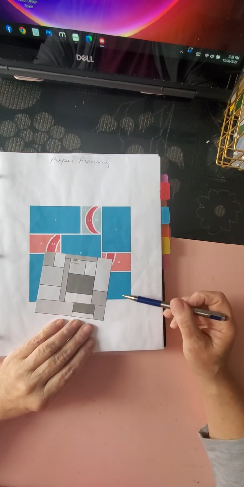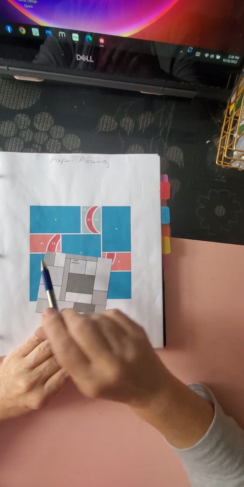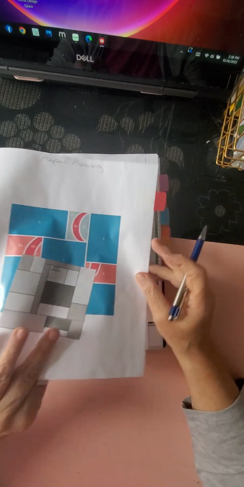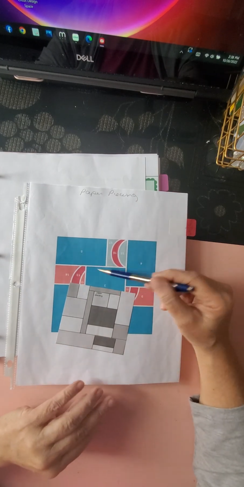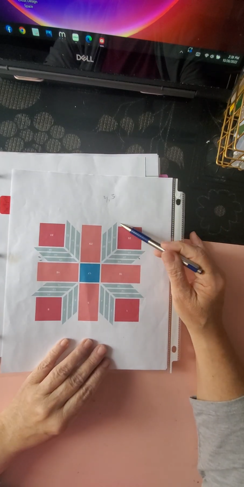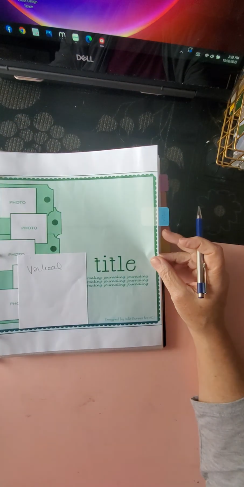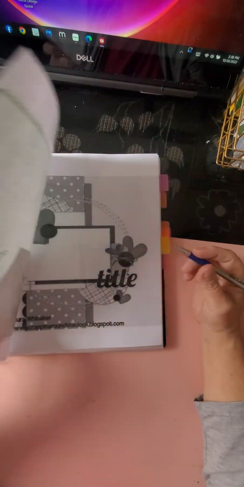Now this one is paper piecing, and I did buy this template, but there's a lot of different styles of paper piecing, and you can do photos or tags or different things. So we're going to do a couple of what's called paper piecing as well. So this one here is the vertical. A lot of people are familiar with the vertical style.